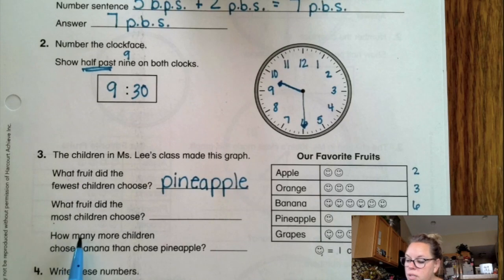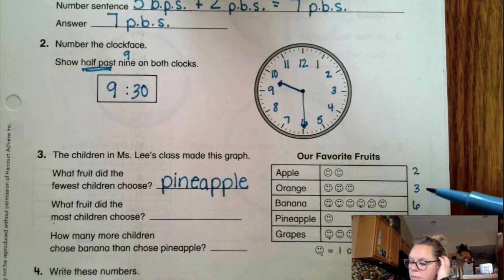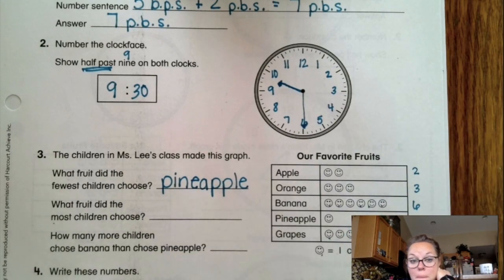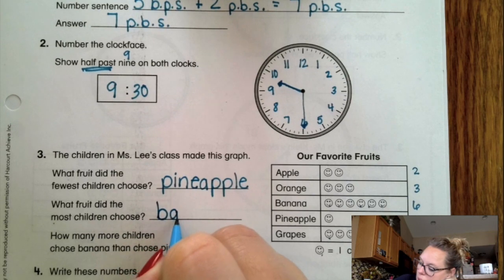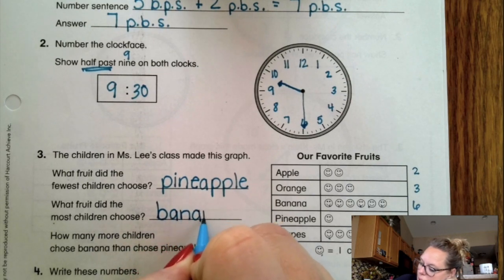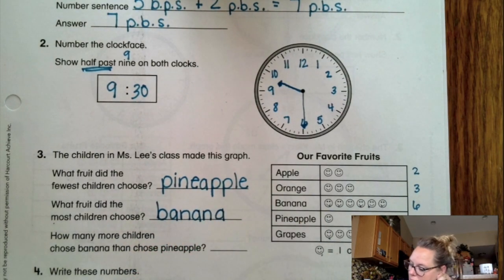What fruit did the most children choose? Well, which of these numbers is the largest? Banana. So I need to write banana. B-A-N-A-N-A.